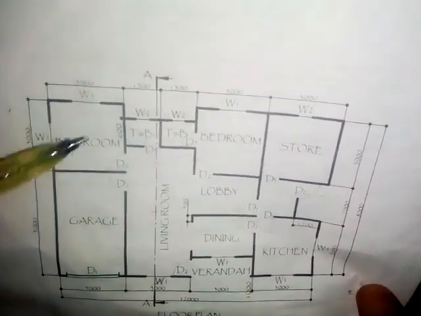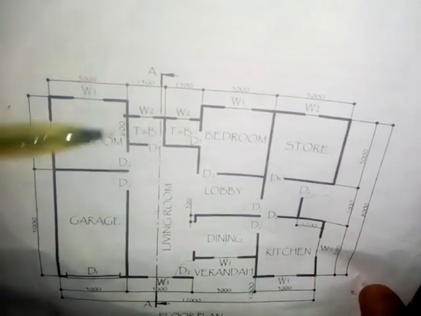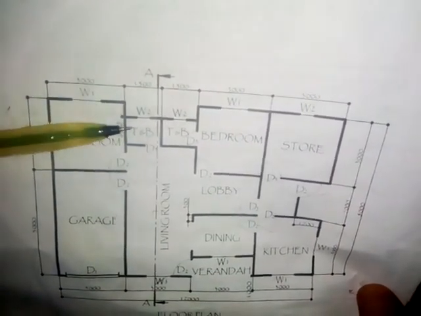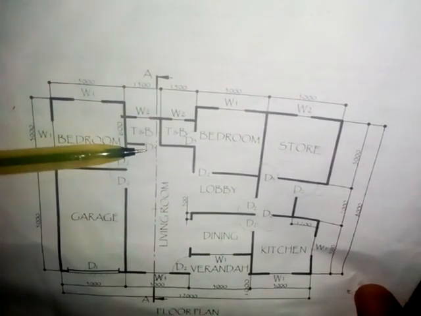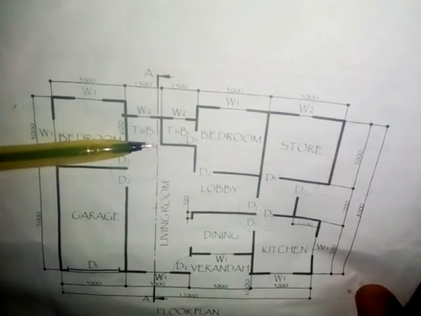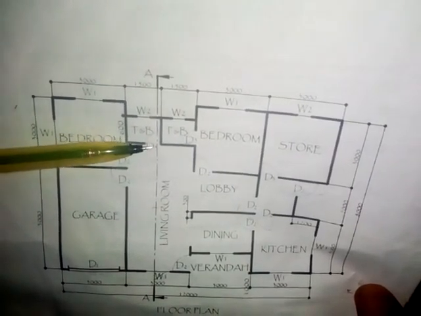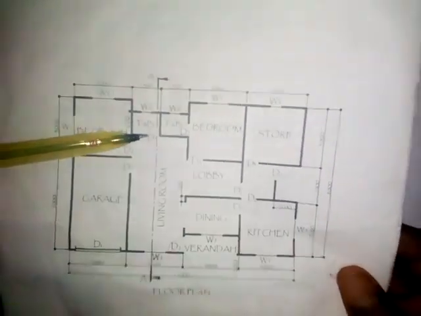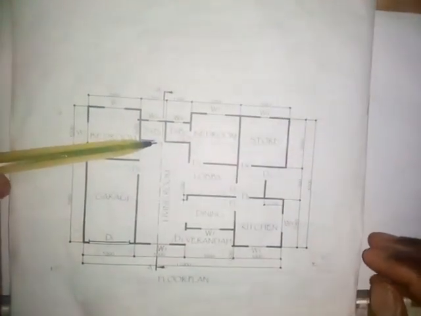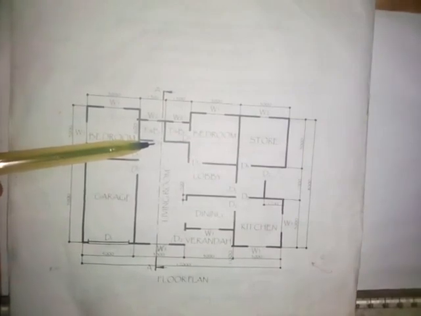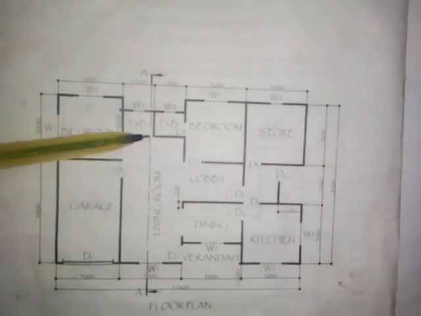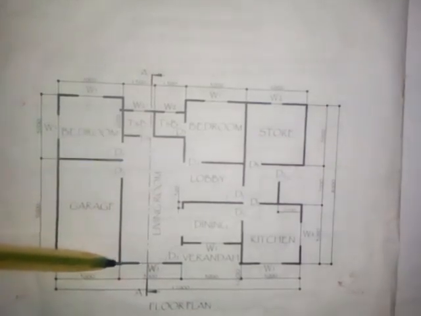Now, when this cutting plane cuts the building like this, it cuts this wall. That is number one. It cuts this wall here, and within this wall we have a door. We have a door here within this wall that it cuts. Also when we come here, it cuts this wall, and within this wall it cuts this window.